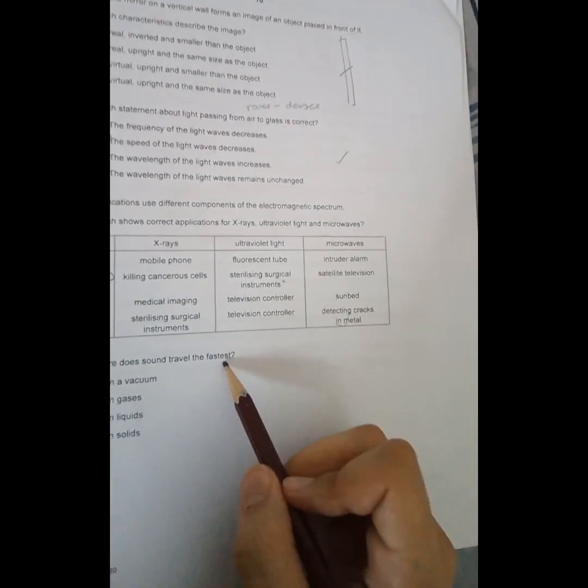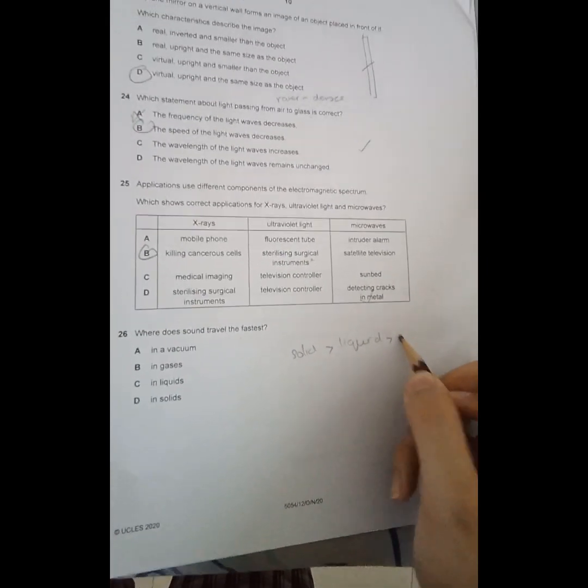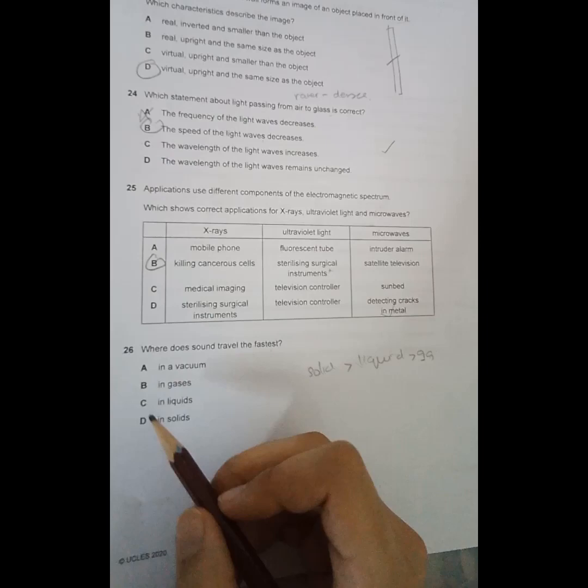Where does sound travel the fastest? So sound travels the fastest in solids, then liquids, and then gases. So it's in solids.